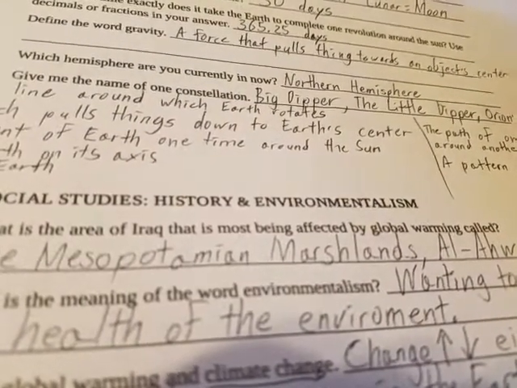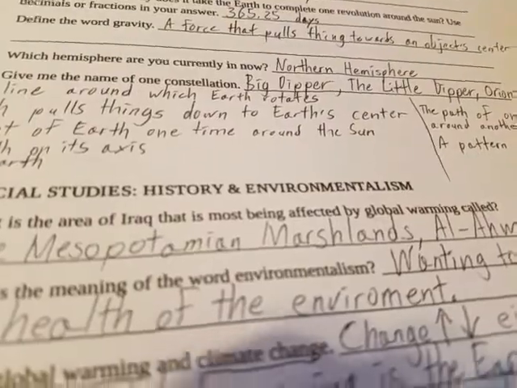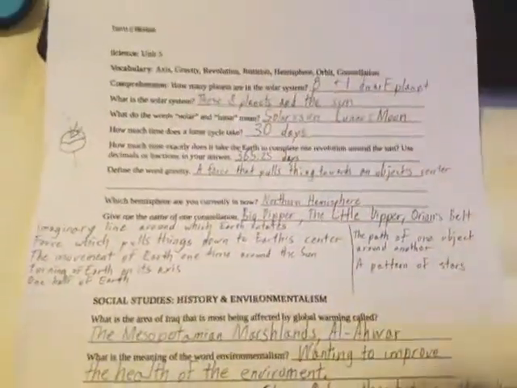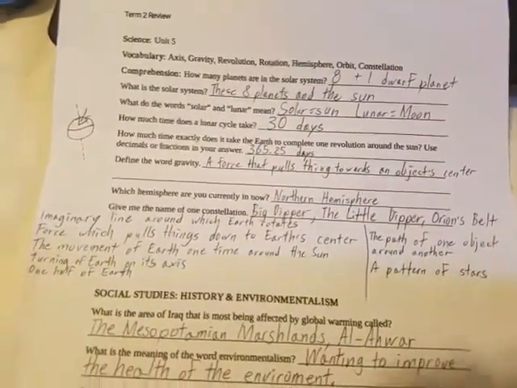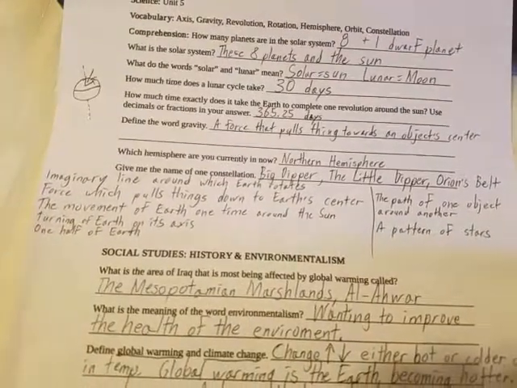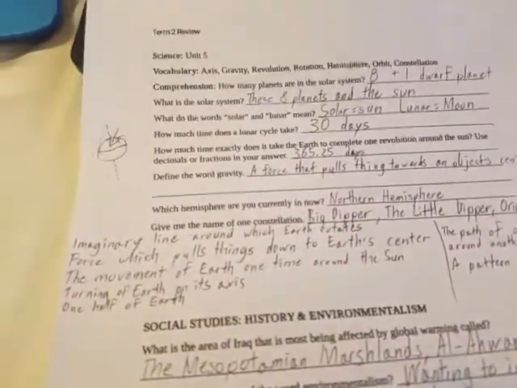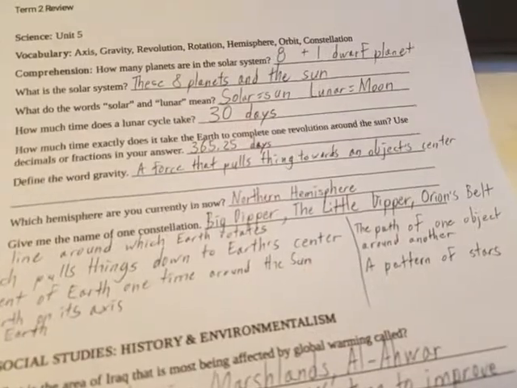Orion's Belt is another one. Can you guys think of any others? If you can, write them down now. All right, so all of these will be accepted as correct answers on the test. Okay.